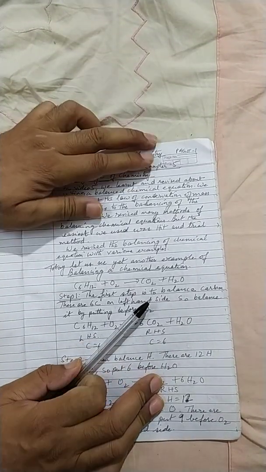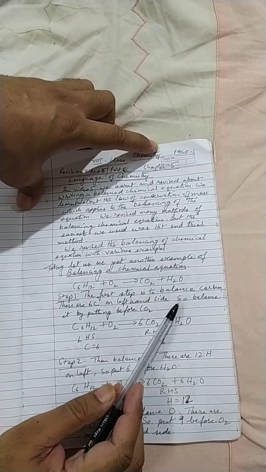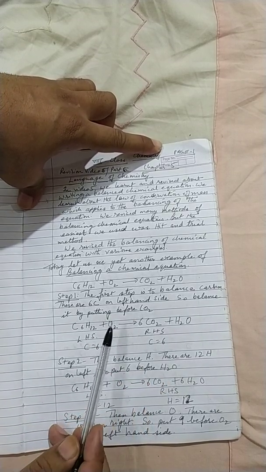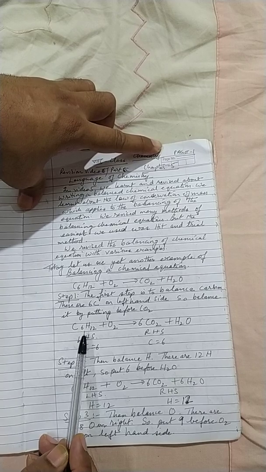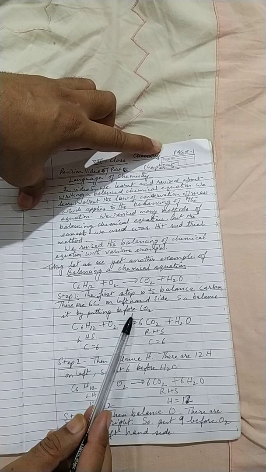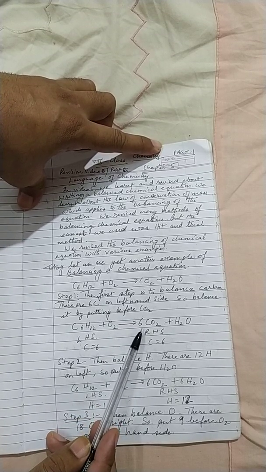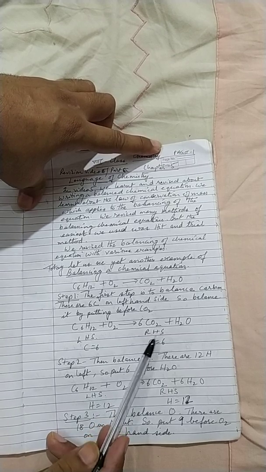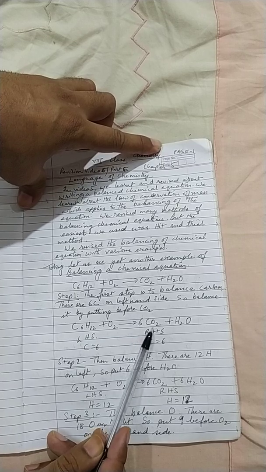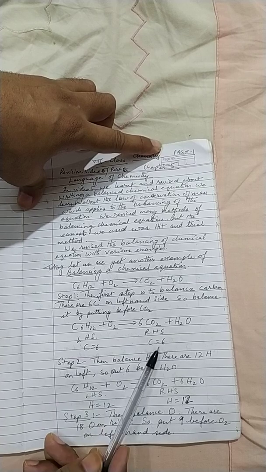And we see that the first step in this is to balance the carbon. There are 6 carbons on the left hand side. Do you see here? There are 6 carbons on the left hand side. So we have to balance it by putting before CO2 the figure 6, or the coefficient 6, on the right hand side. So when we put the figure 6 on the right hand side before CO2, now on both sides we have carbon 6 and here also carbon 6.